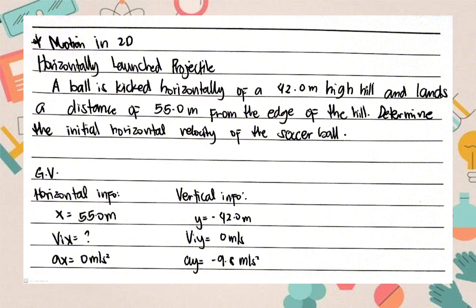For the horizontal information, x is equal to 55.0 meters, and the initial velocity v_ix is missing. Acceleration is 0 meters per second squared, and for the vertical information, y is equal to 42.0 meters, and the initial velocity is equal to 0 meters per second, and the acceleration is gravity, which is negative 9.8 meters per second squared.